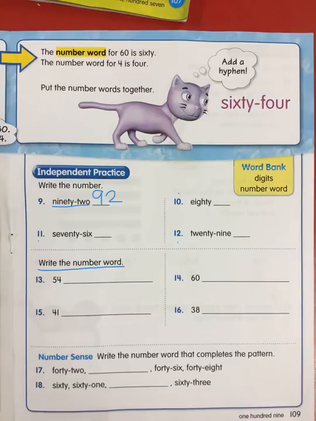Okay, so I hear 54. Oh, there's that pause, remember? So I need to add this hyphen like in 64. So 50. Ooh, I need to back up. 50 hyphen, and the number word for 4 is F-O-U-R. And that makes the numbers go together. Go ahead and do number 14. Write the word 60. You can go to the front to see how to spell it.